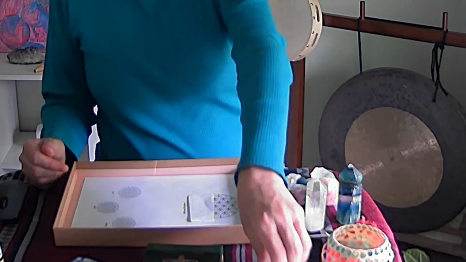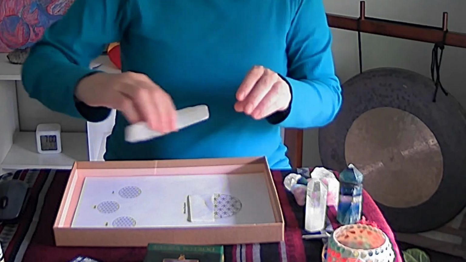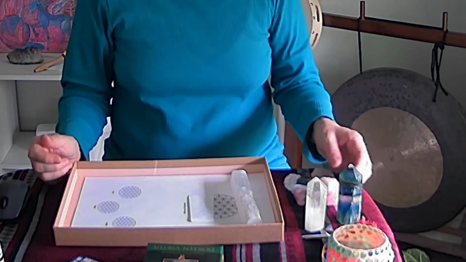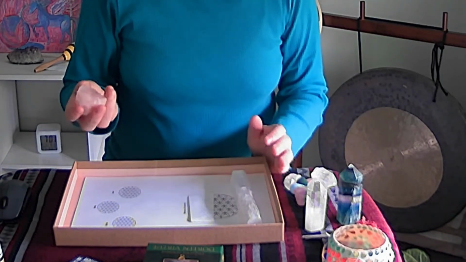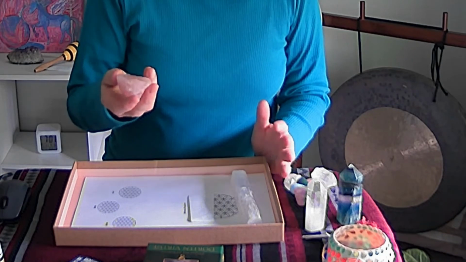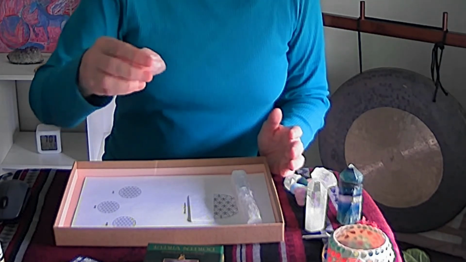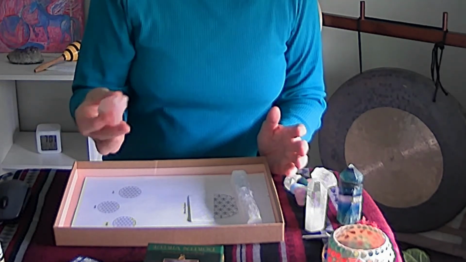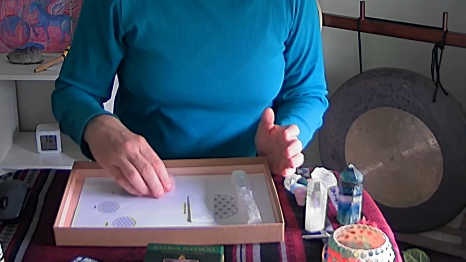Like selenite is really great for protection, so I might just place that here on the bottom. And if I want to increase their positive thoughts and emotions as well, I might just use a rose quartz that I can just place on this corner here.